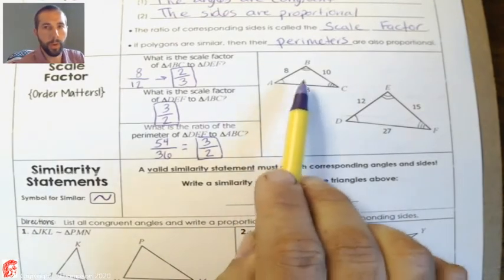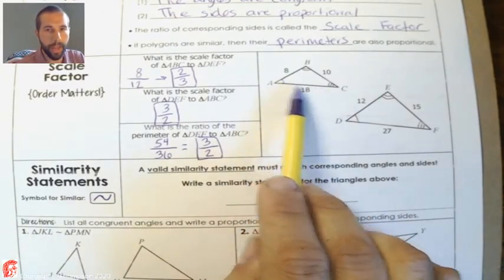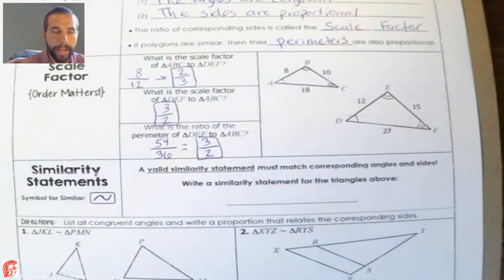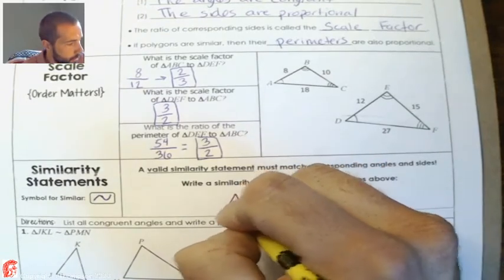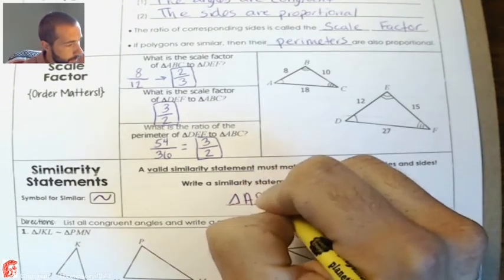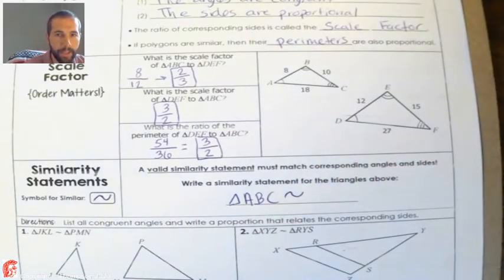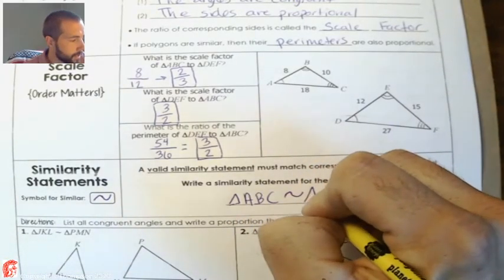So what we want to do is we're going to match the corresponding angles together. So if I look at this first triangle here, I can name it in any way. How about I just name it ABC? So I'm going to write triangle ABC, and then is similar to, and this is where you have to match up the corresponding angles and sides.